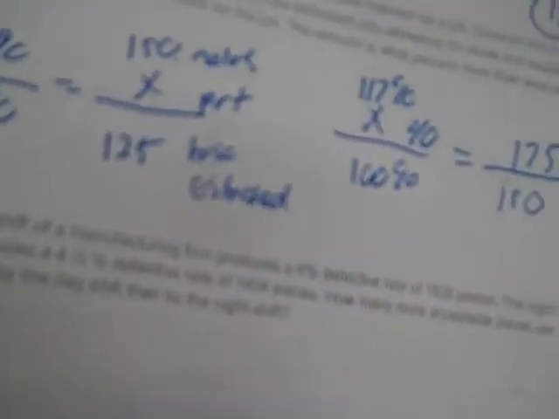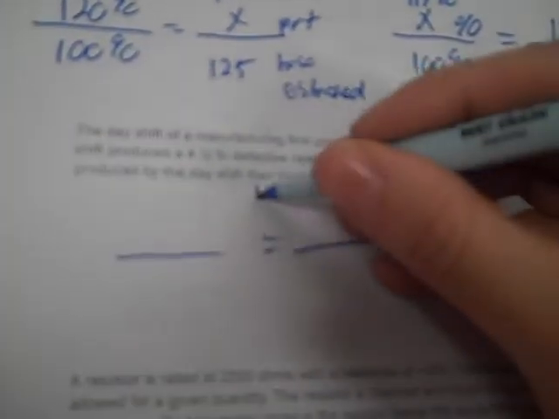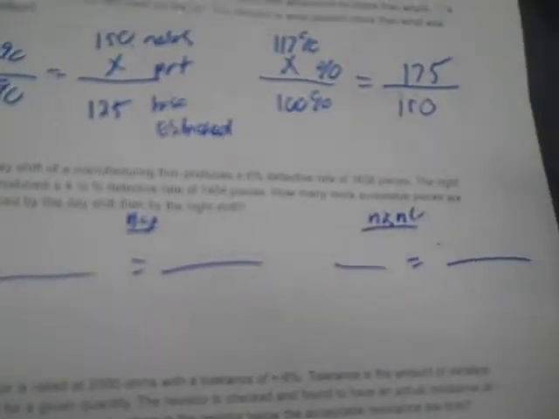Okay, the day shift of a manufacturing firm produces a 6% defective rate of 1,638 pieces. The night shift produces a 4.5% defective rate of 1,454 pieces. How many more acceptable pieces are produced by the day shift than the night shift? So we're going to make two separate proportions because I got a day shift and a night shift. Day and night. Okay.